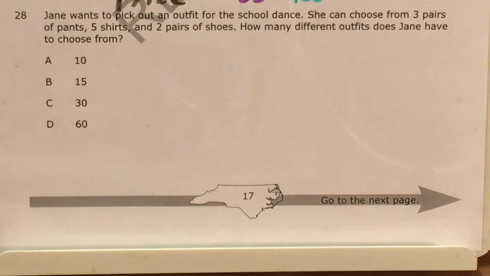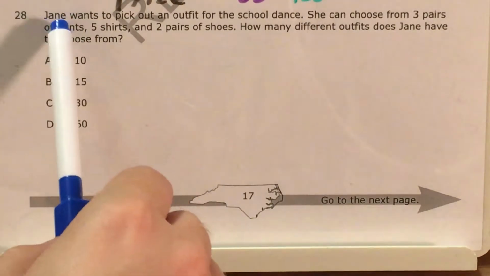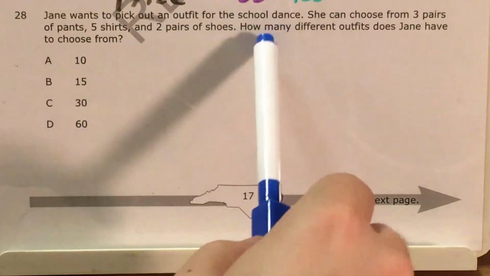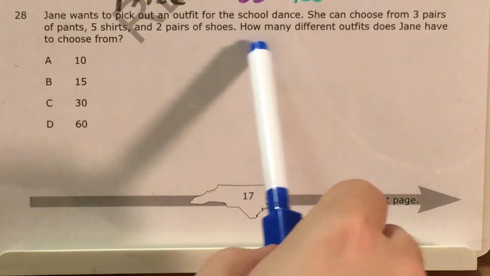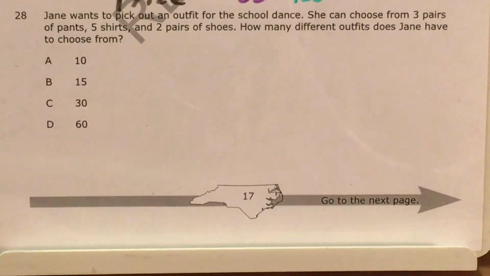This is Mr. W. Today we're going to tackle question 28 in the 7th grade math questions that North Carolina released this past school year. The question tells us that Jane wants to pick out an outfit for the school dance. She can choose from 3 pairs of pants, 5 shirts, and 2 pairs of shoes, and we're trying to see how many different outfits Jane has to choose from.